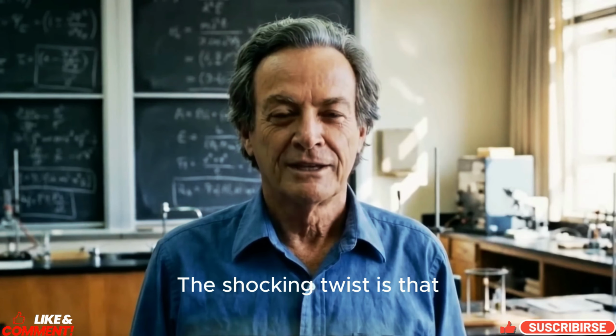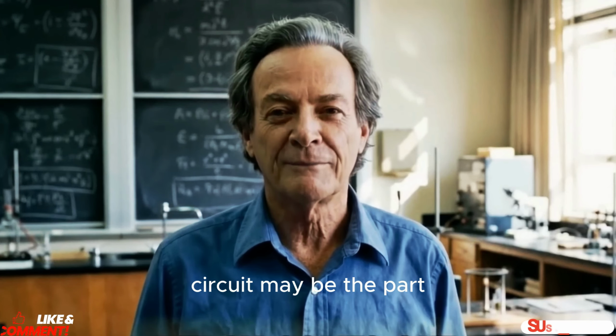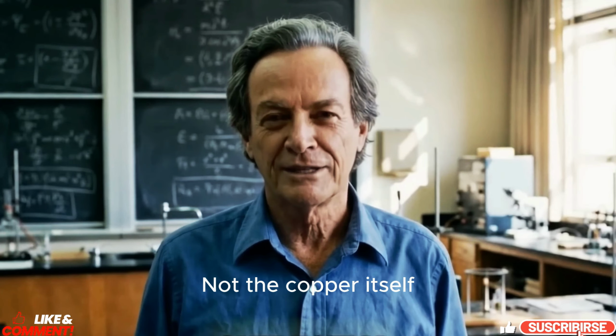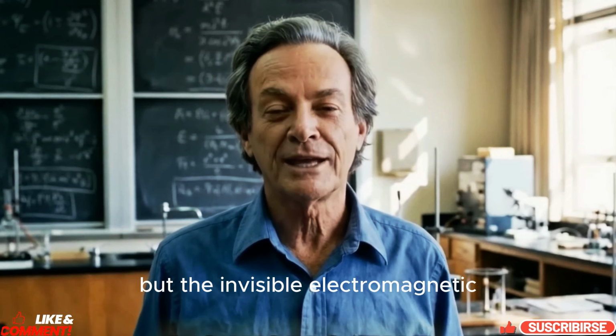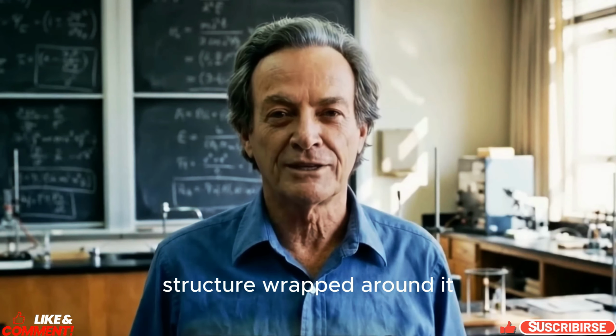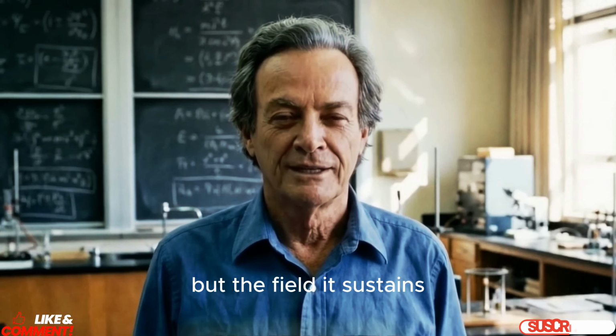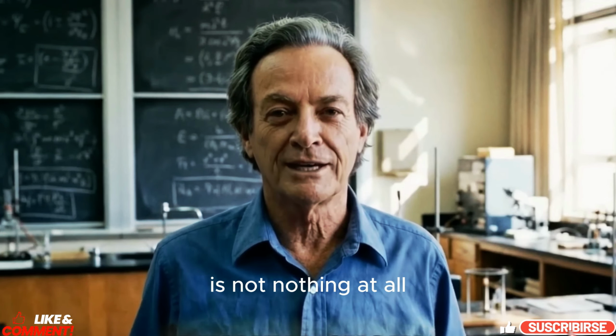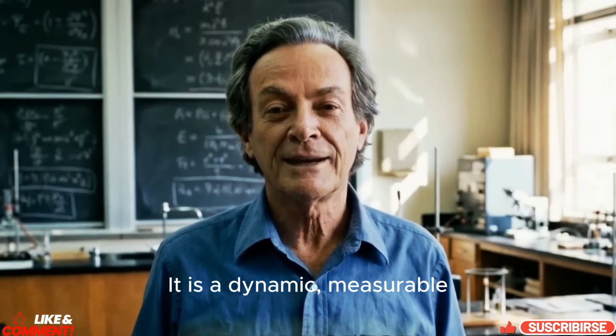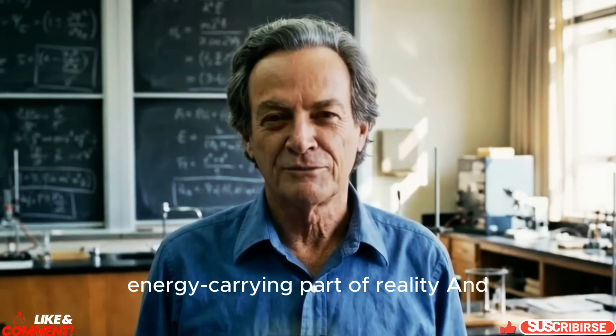The shocking twist is that the most important part of a circuit may be the part you cannot see. Not the copper itself, but the invisible electromagnetic structure wrapped around it. Not the wire alone, but the field it sustains. What looks like nothing is not nothing at all. It is a dynamic, measurable energy-carrying part of reality.